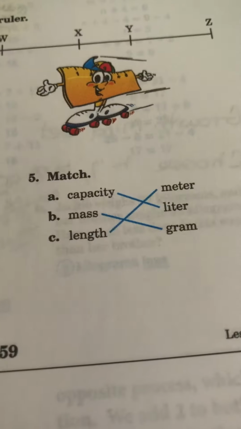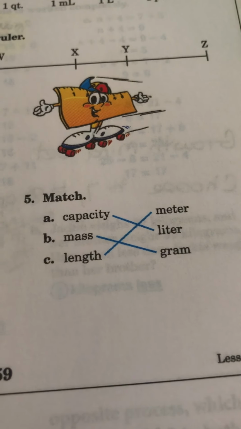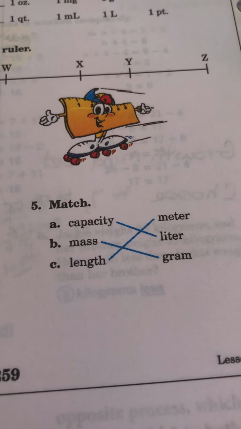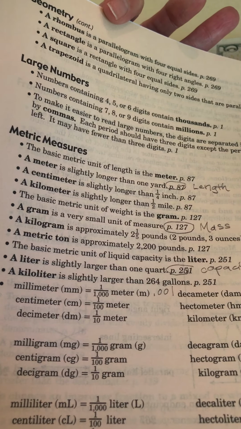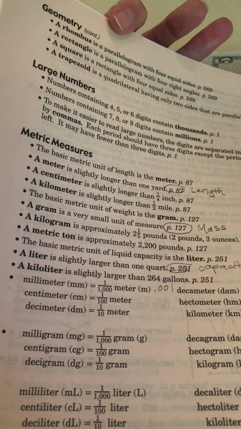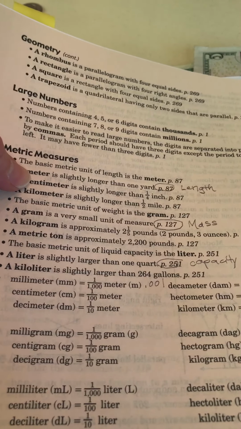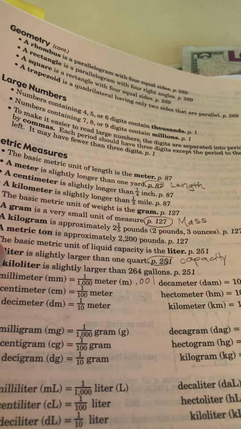Okay, related to yesterday, we were talking about capacity is related to a liter, mass to a gram, and length to a meter. I just went ahead and went in the back of my book since it wasn't listed plainly. Beside the meter, I wrote length. Beside the gram, I wrote mass. And beside the liter, I wrote capacity.